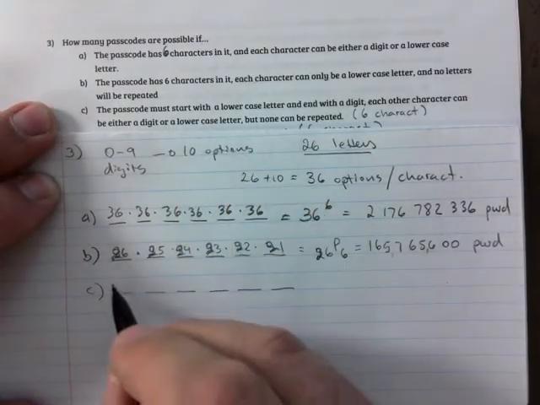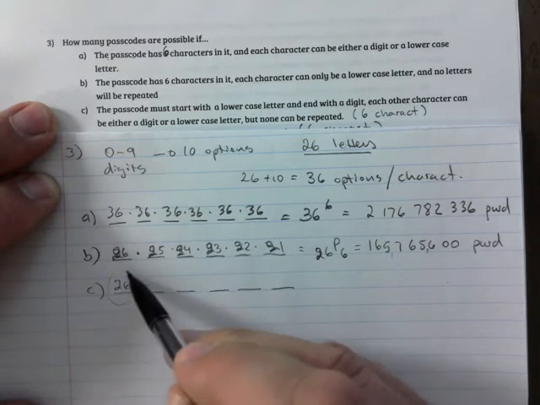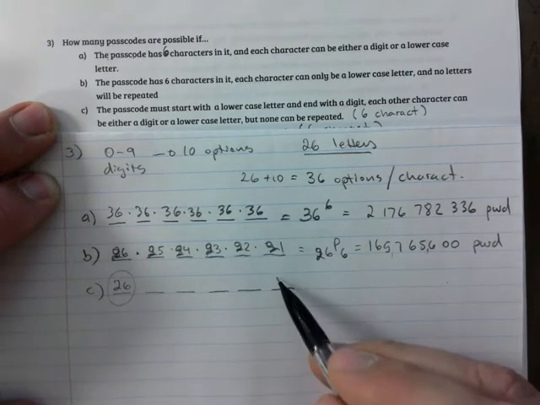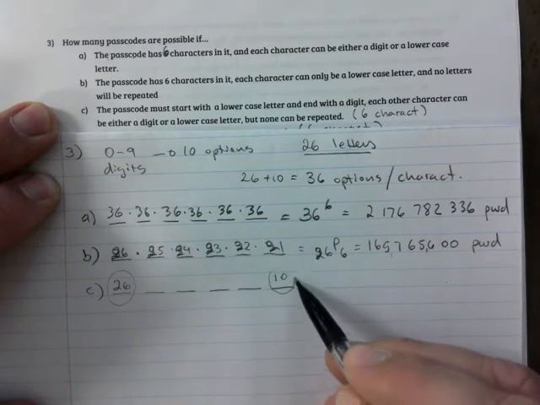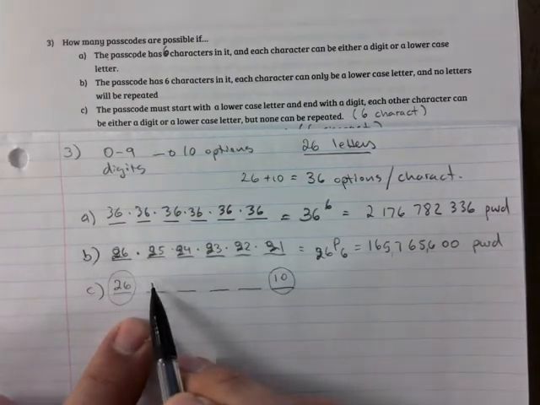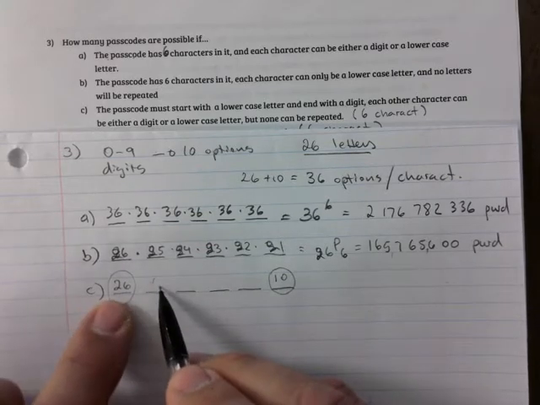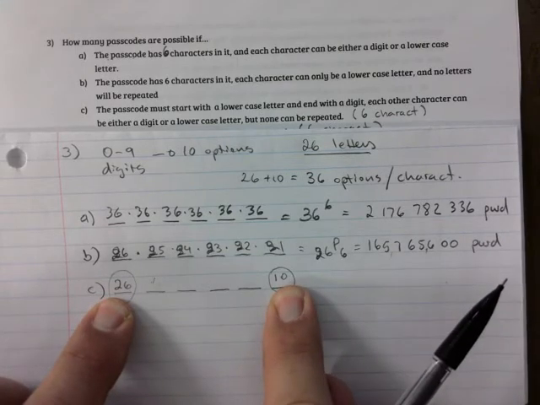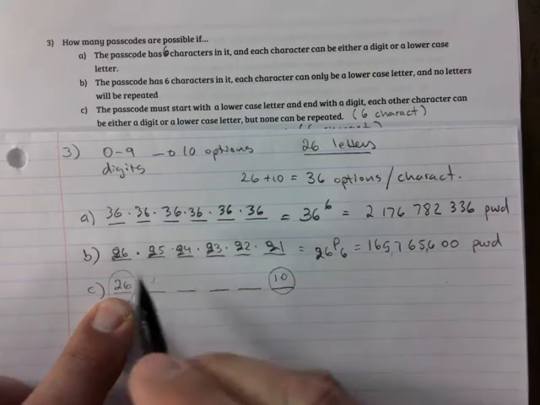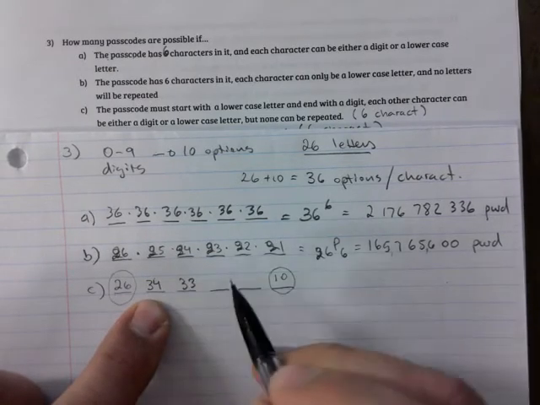Start with a lowercase letter. Fulfill that requirement. Right? End with a digit. Fulfill that requirement. Okay. So now the kicker is what comes in here? What number will you start with here? 34? Yeah. Because you've taken a letter and you've taken a digit. So your total 36 is down to 34. Right? Because none can be repeated.